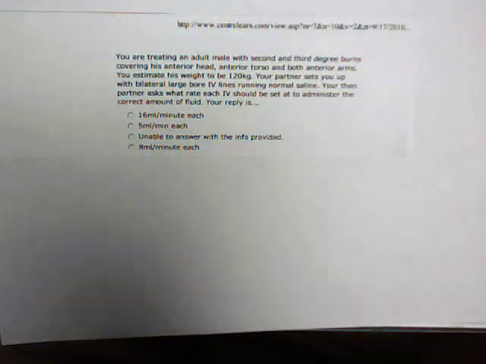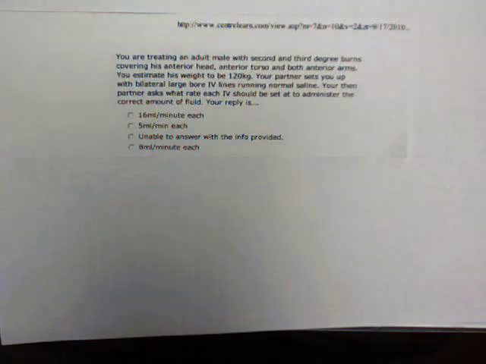Your reply is, okay, so like always, we have to figure out what the question is asking us. If you'll look, the question is asking you what the rate is for each IV. Remember, you have 2 IVs. So the first thing you have to remember is whatever answer you get, you have to divide it in half because you have 2 IVs. Alright? The first thing you have to figure out is the formula.